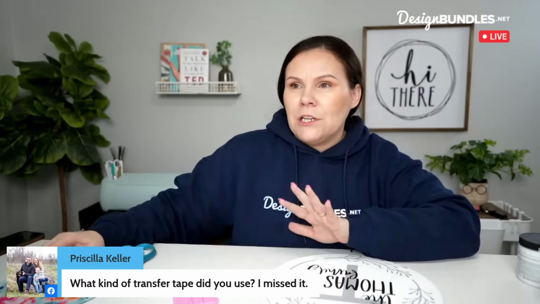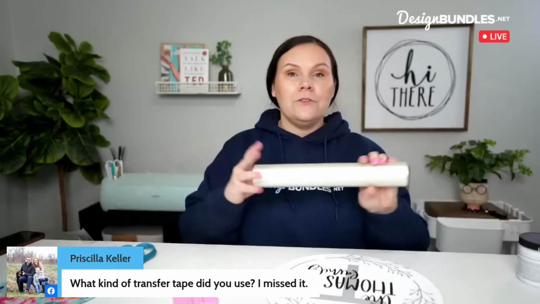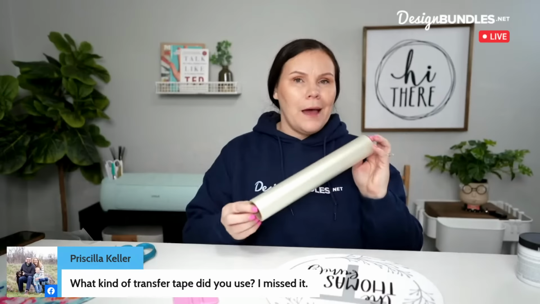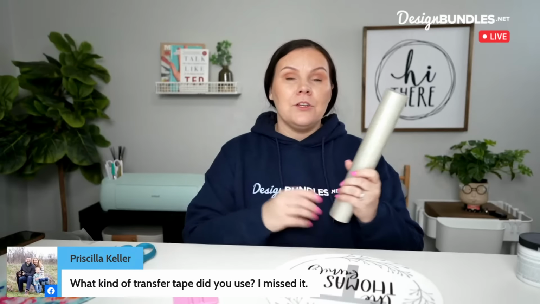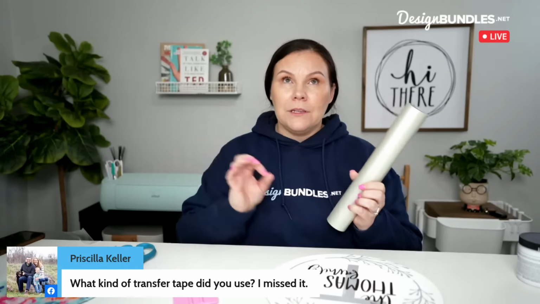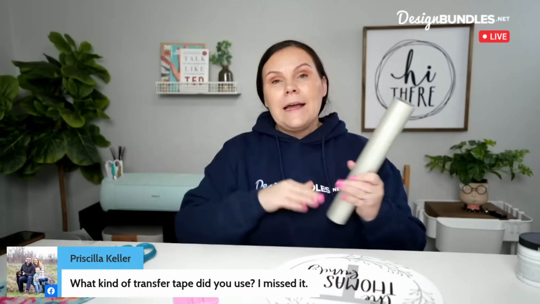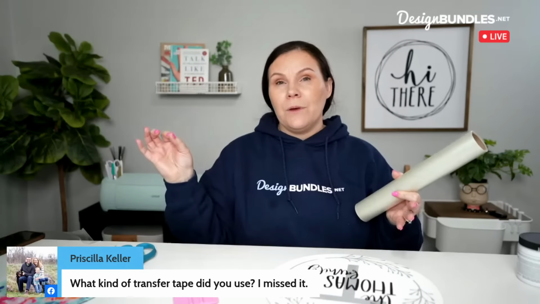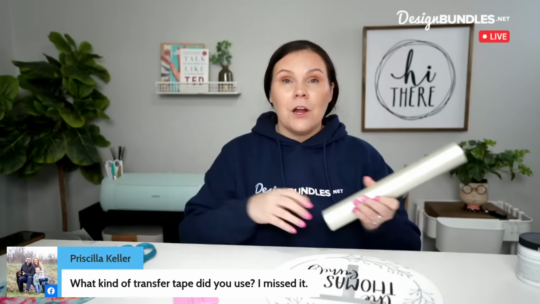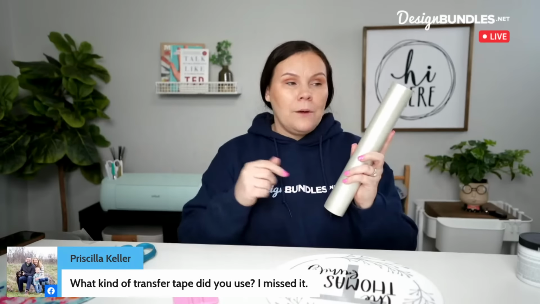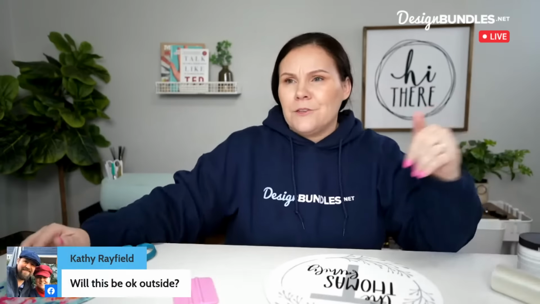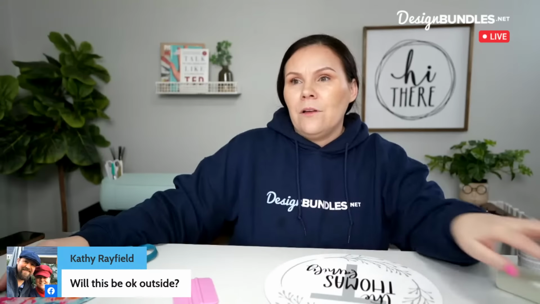Oh, let's see. What kind of transfer tape did you use? I used this transfer tape. I believe this is called Magic Mask. Don't quote me on that. It is from 143 Vinyl. But I use a variety. You could definitely even use clear contact paper from the Dollar Tree. It's that stuff that you line your drawers and shelves with, and you can get it from the Dollar Tree for $1. You can grab that stuff locally. But I do believe that we dropped some links in the comments or in the description, if you will.